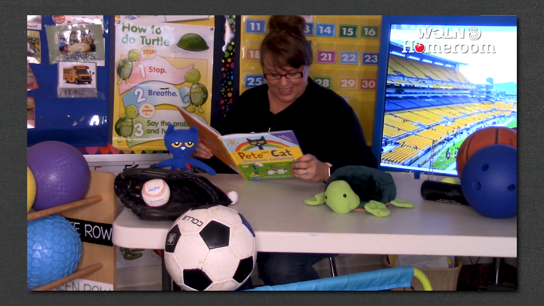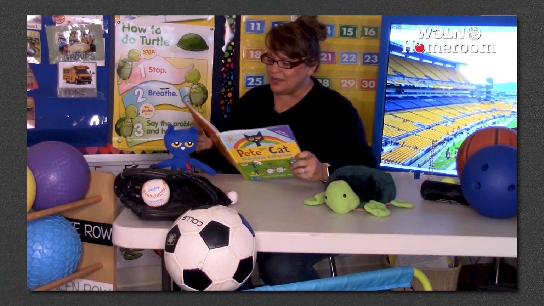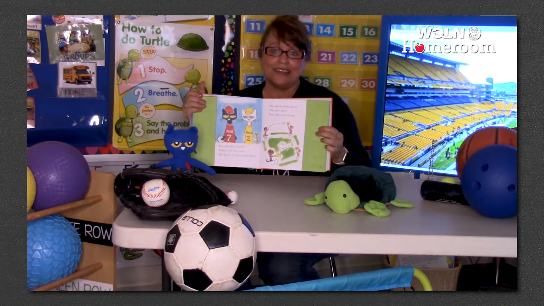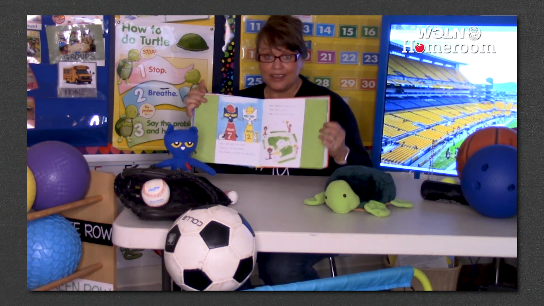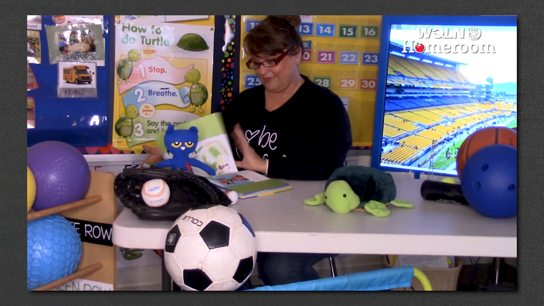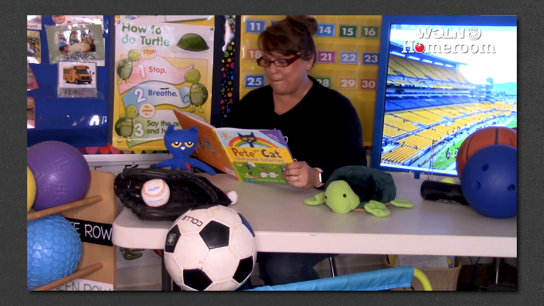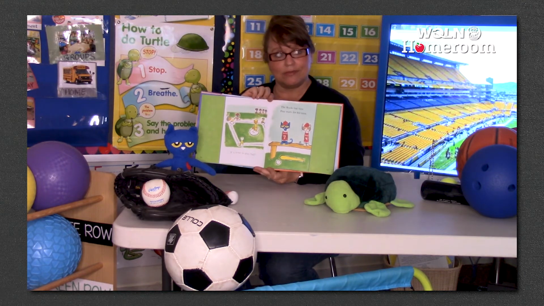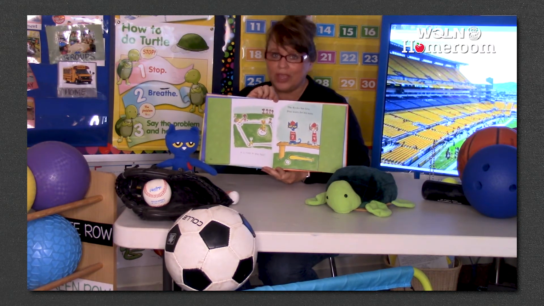Today is the big game. The Rocks are playing the Rolls. Pete and his team get set and they play catch, and they take turns hitting. So they're taking turns, they're sharing. That's part of playing ball, is you have to share. It's time to play ball. The Rocks bat first. Pete waits his turn. Sometimes it's hard to wait your turn, isn't it? But Pete is very patient and he waits until it's his turn, because that's being a good sport.